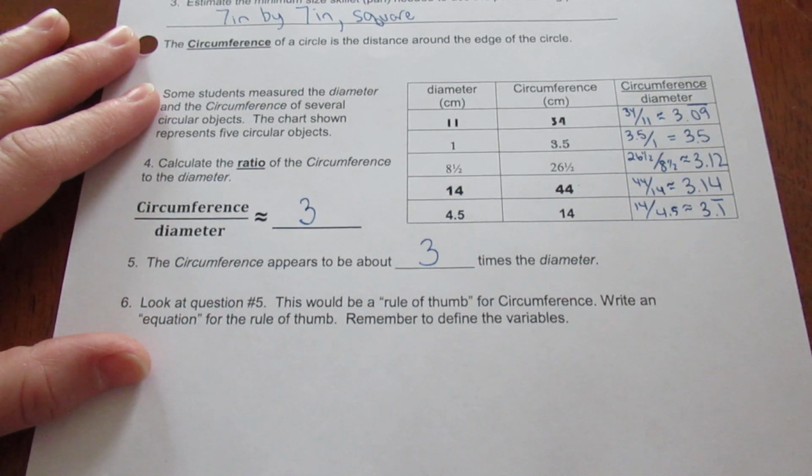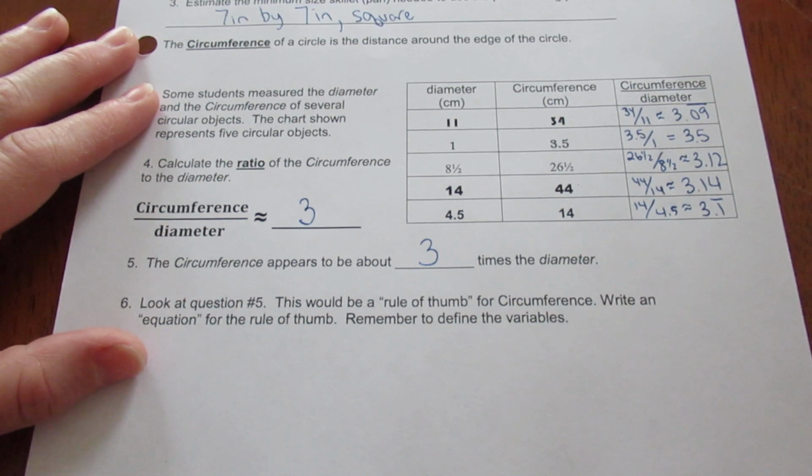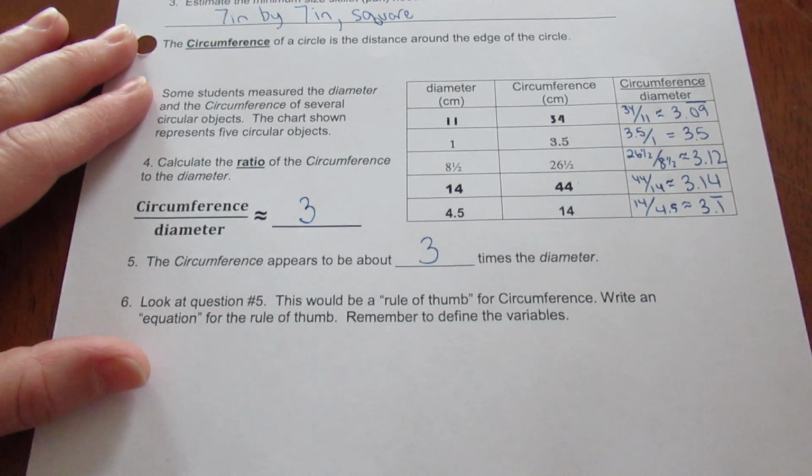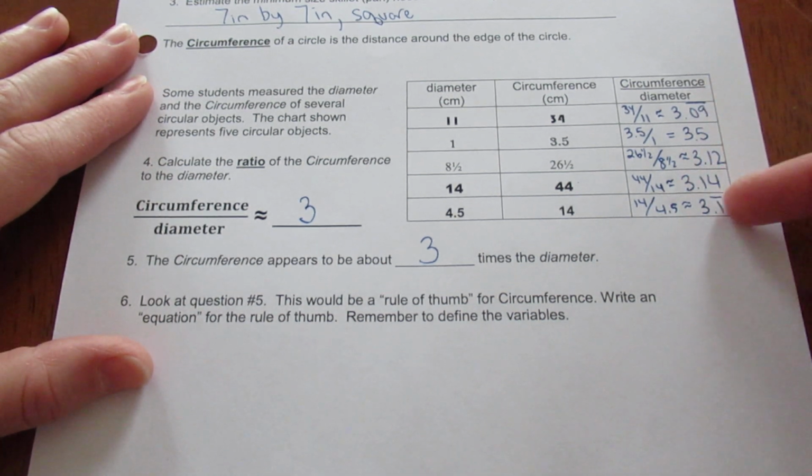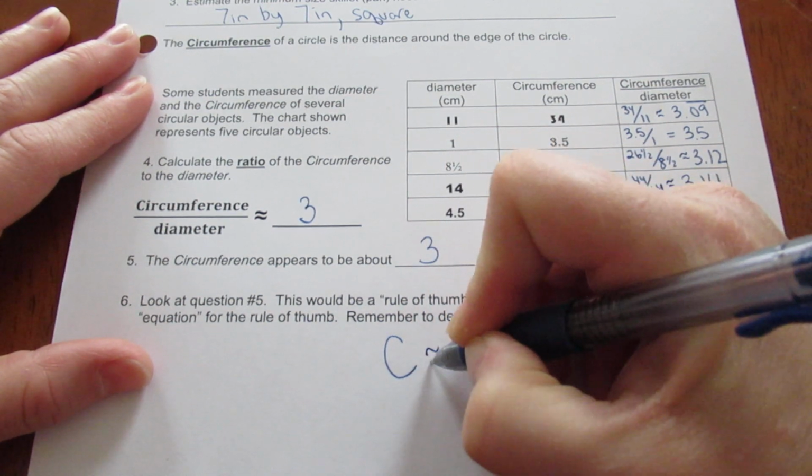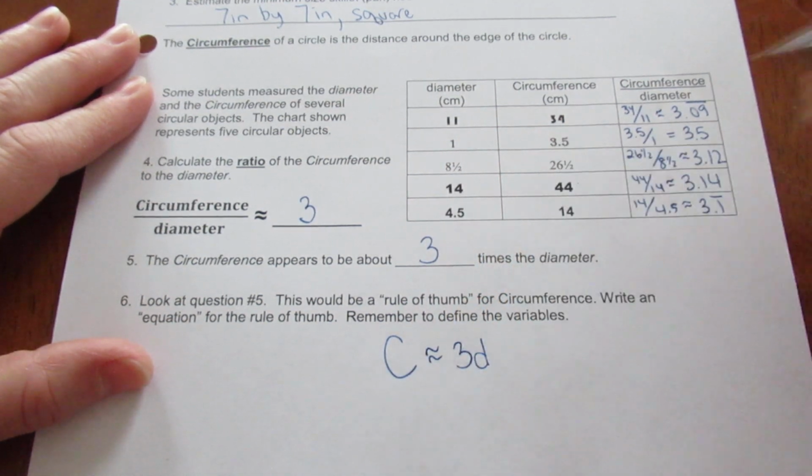Look at question number 5. This would be a rule of thumb for circumference. Write an equation for the rule of thumb. Well, it's an equation, but since we're approximating, we're saying these are around 3, we could say that their circumference is approximately 3 times the diameter.